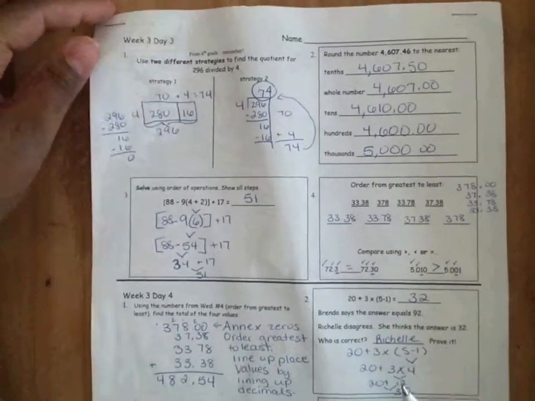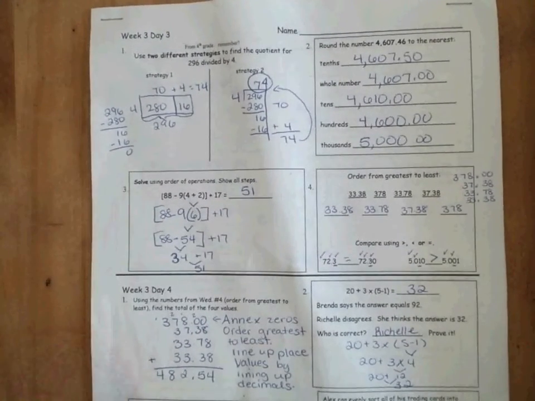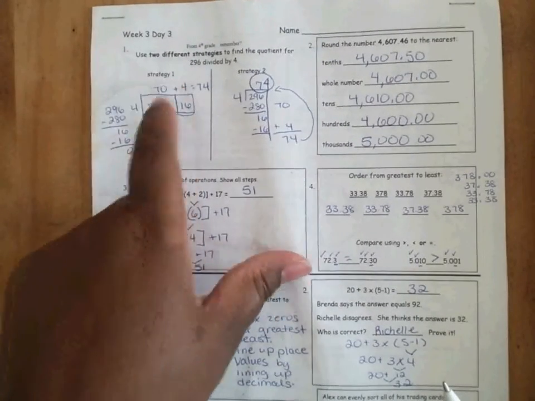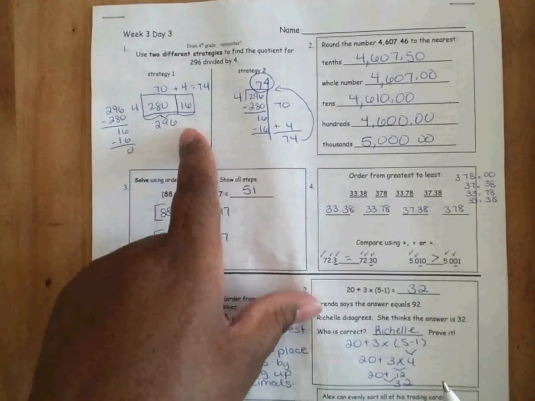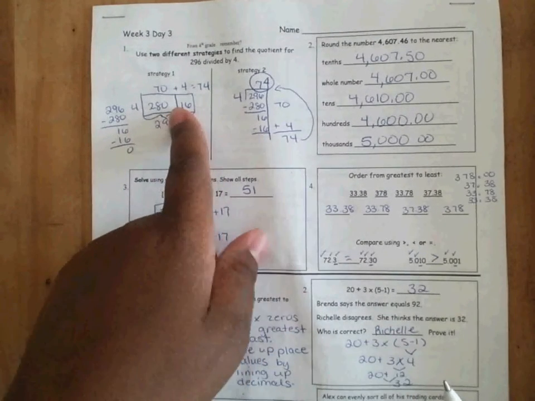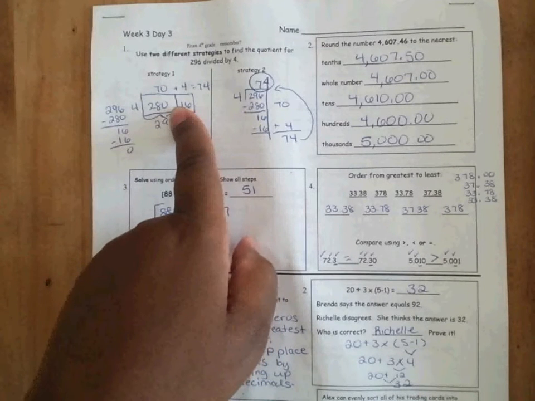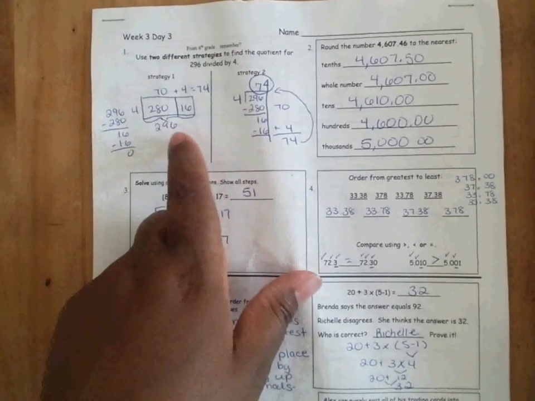Okay, so looking at day 3, week 3, day 3, it says to use 2 strategies to find the quotient. So in this case, I used area model. I thought about what I knew about 4 already when I had this number 296. And if I cover up one of those numbers, I see the number 29. Well, what times 4 gets me close to 29? It would be 7. 7 gets me close to 29. It gets me 28. But I don't want 29. I need a hundredth number.